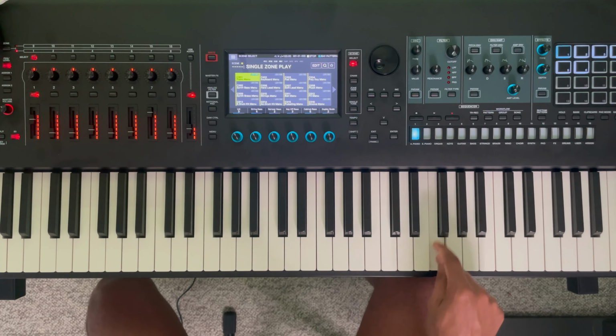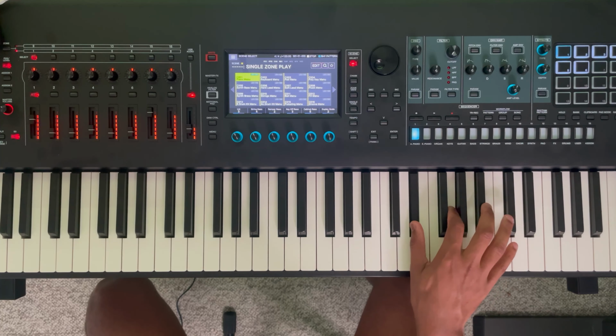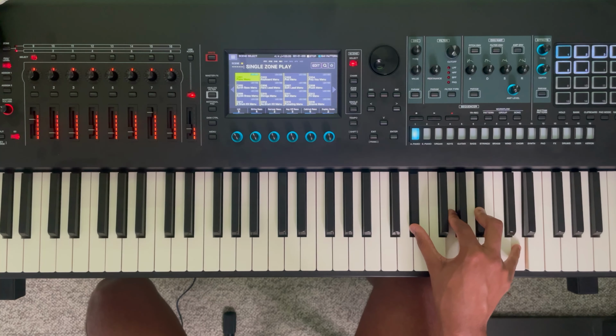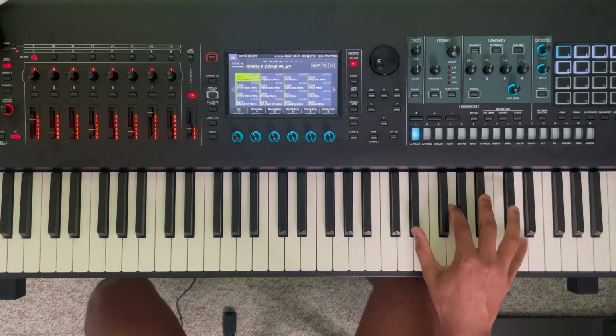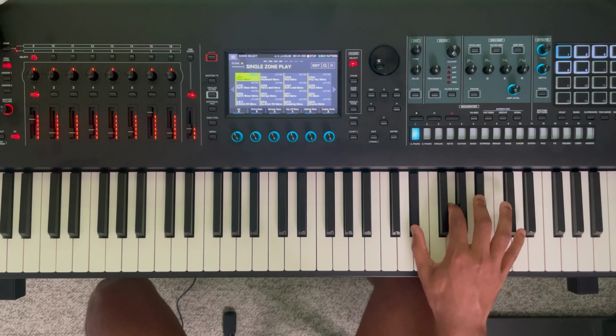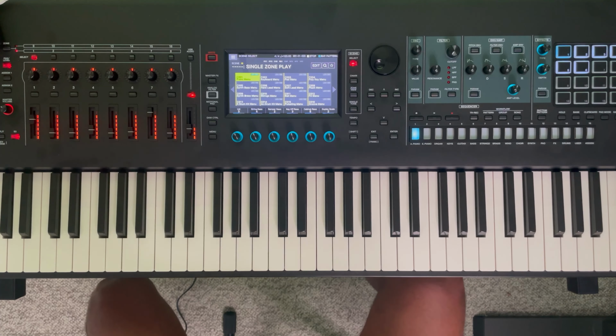So let's go 1, 2, 3, 4, 5. 1, 2, 3, 4. Major 7. Now, what if I wanted to turn this from an E flat major 7 to an E flat minor 7? This note and this one go down a half step. Right? So that last one wasn't right. There we go. There we go. Right.